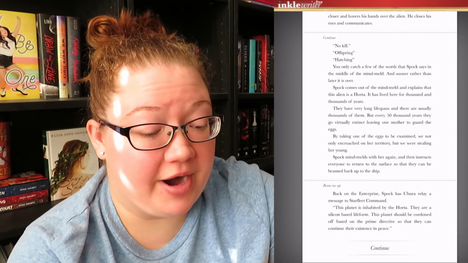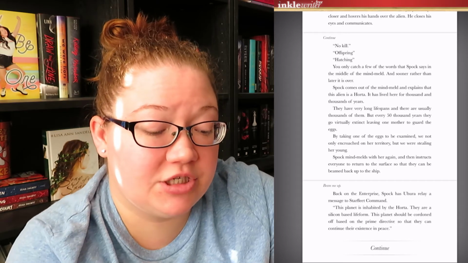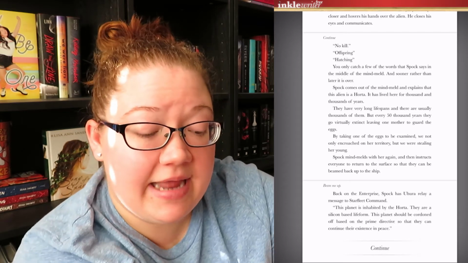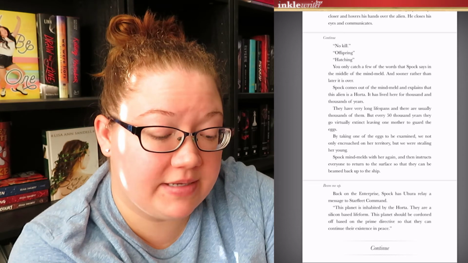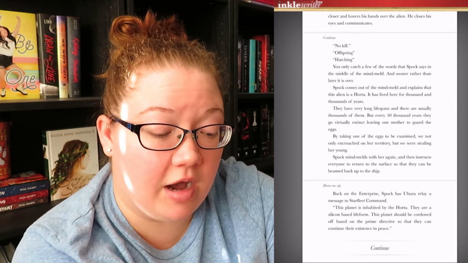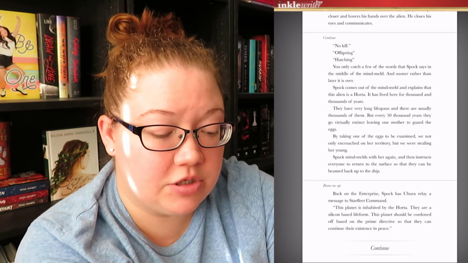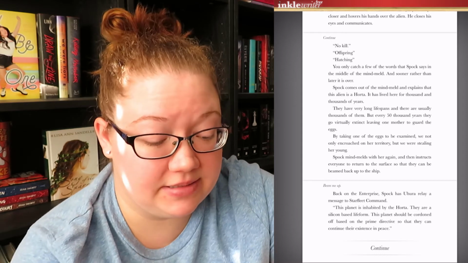Beam me up. Back on the Enterprise, Spock has Uhura relay a message to Starfleet Command. This planet is inhabited by the Horta. They are a silicon-based life form. This planet should be cordoned off based on the Prime Directive so that they can continue their existence in peace.